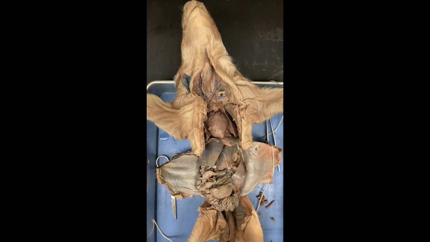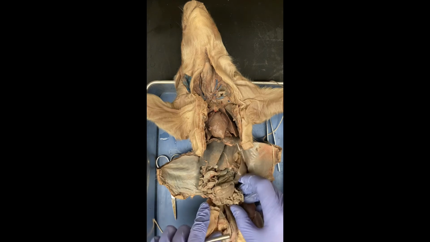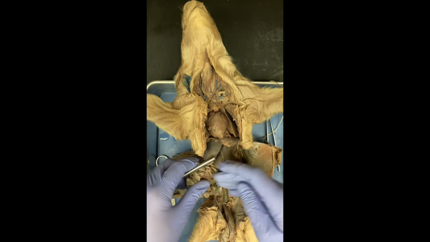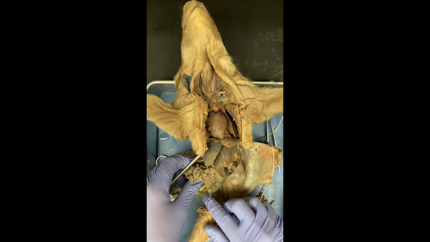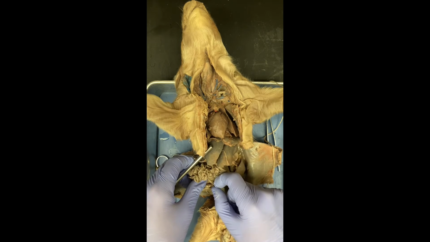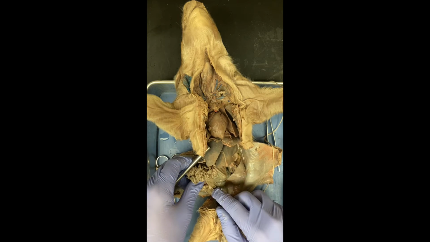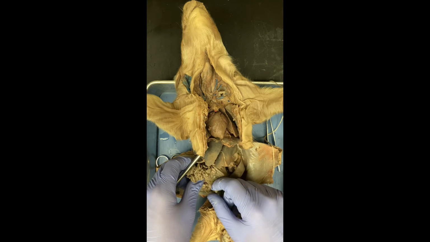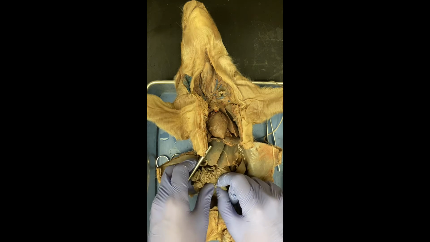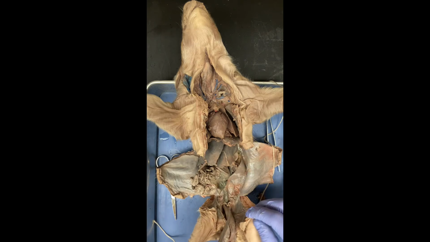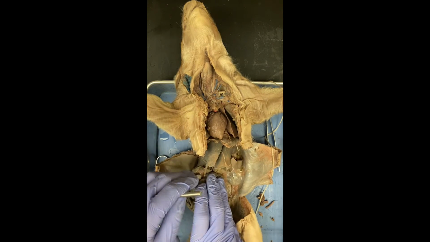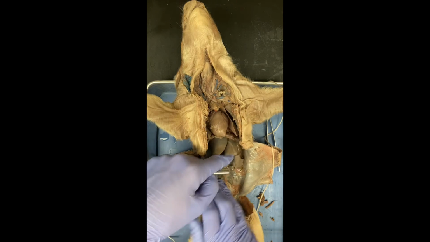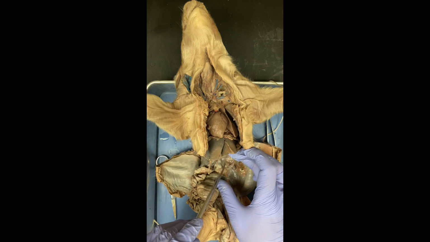The next is the cecum. It's a blind-ended tube attached to the large intestine. So it's going to be this tube right here. You can see it has no end. That's the cecum, and it helps in slow digestion of plant materials. The pancreas is a granular looking organ, and that's the pancreas right there.